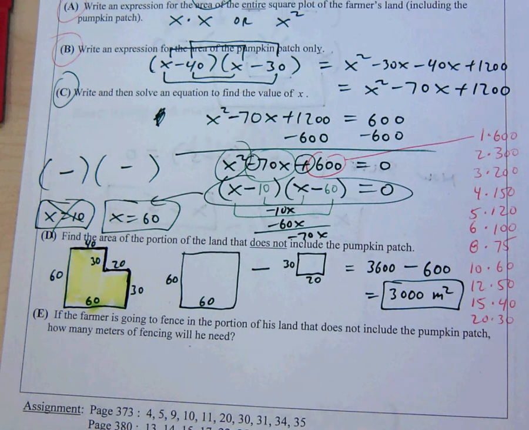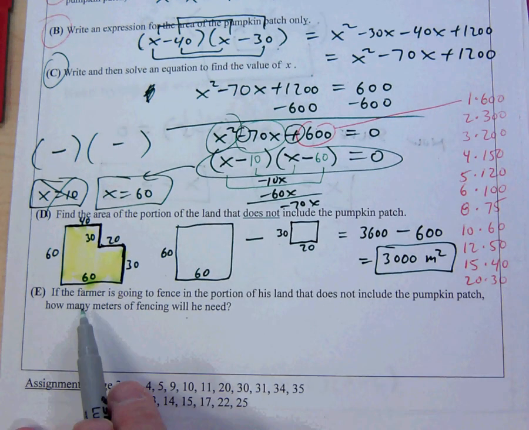Almost done. Wow, we're still going to have 15 minutes left. I can't believe it. Okay, last one. Any questions? I know I'm going kind of fast, but I think you should see it by now. Are we okay? Yeah. All right, let's look at E.